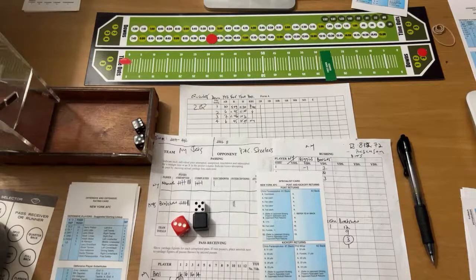I'll have to learn the pass rush. Let's see. Fumbles. Page 1, 1.5.